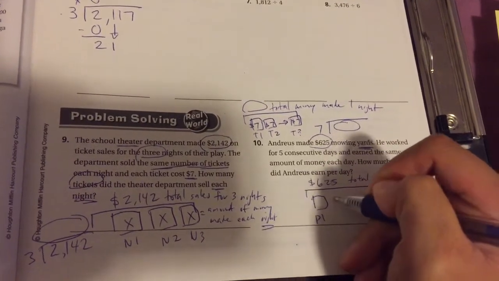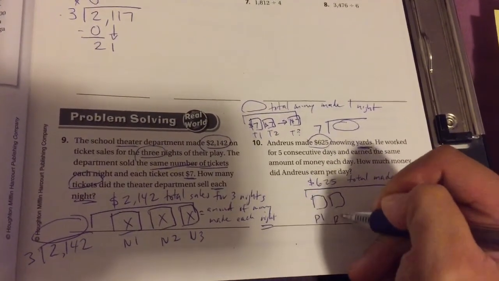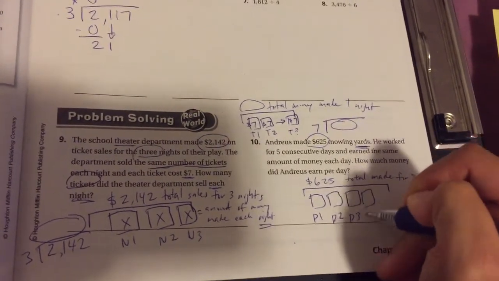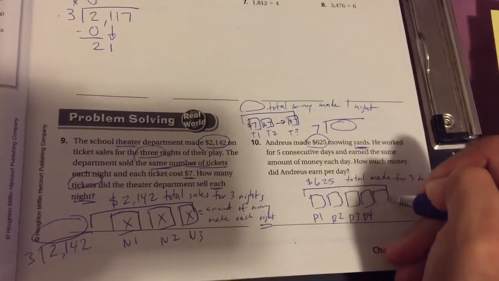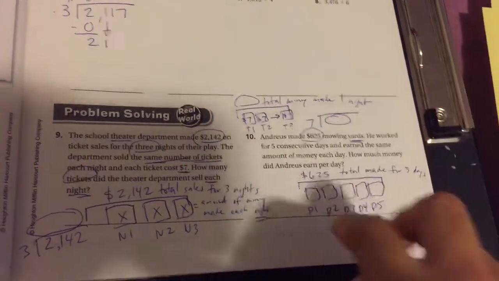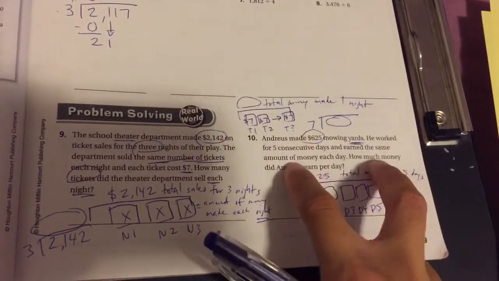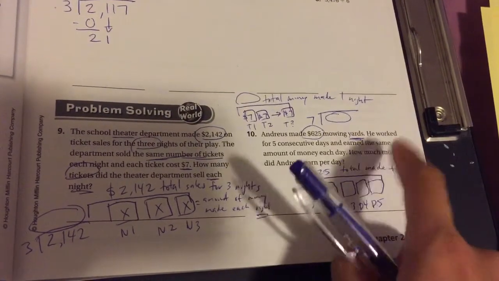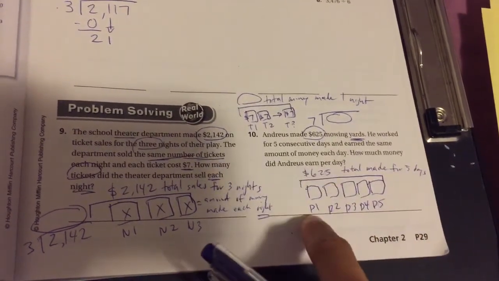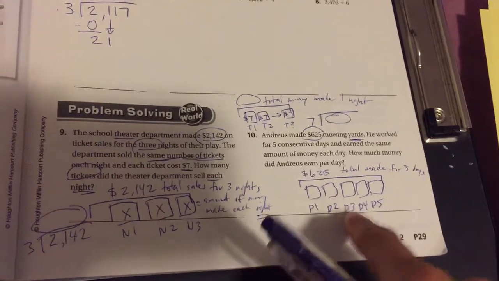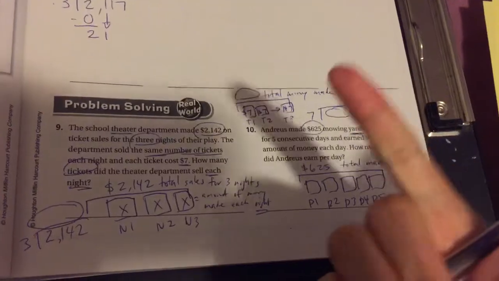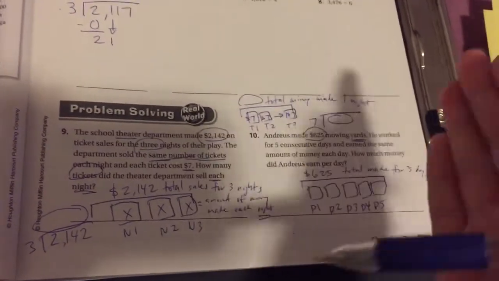So this is like saying day 1. The next box is day 2. The next box is day 3. The next box is day 4. The last box is day 5. So the total that he makes goes on top, and we know that's 625 total dollars made for 5 days, and each box represents a day. The first day, the second, the third, the fourth, the fifth. Consecutive just means it's like Monday, Tuesday, Wednesday, Thursday, Friday. Like he didn't miss one day.